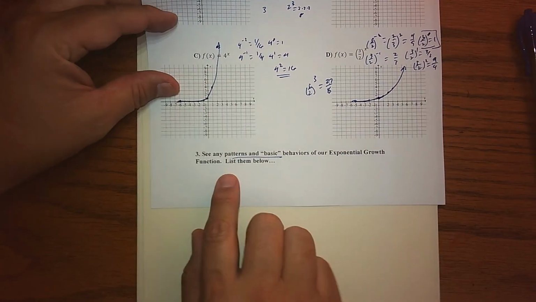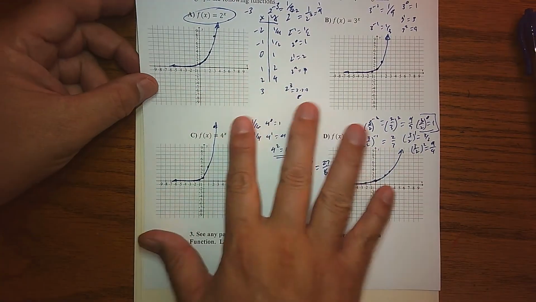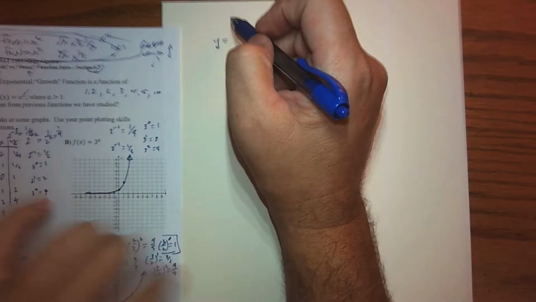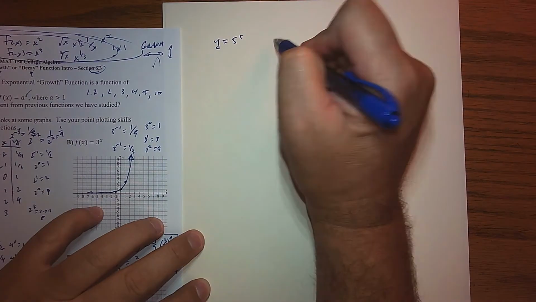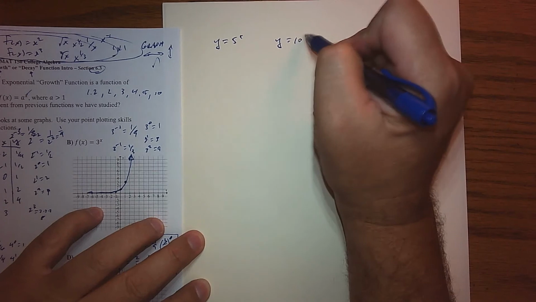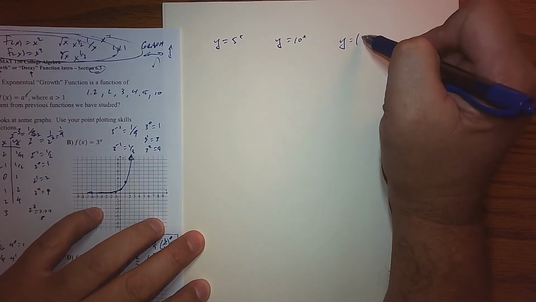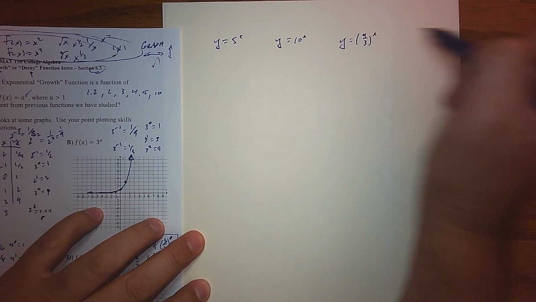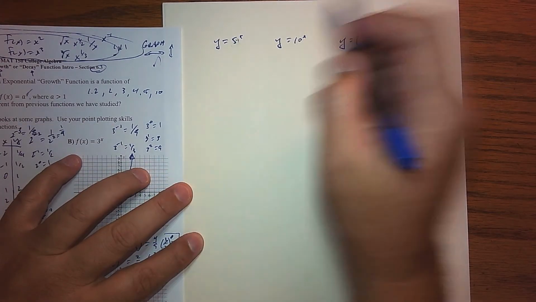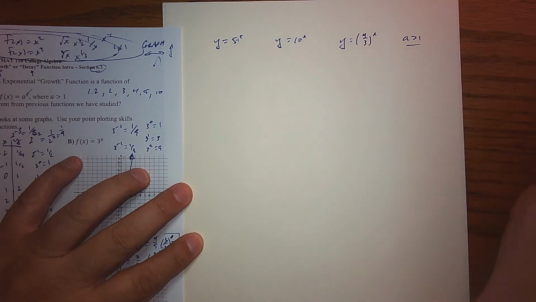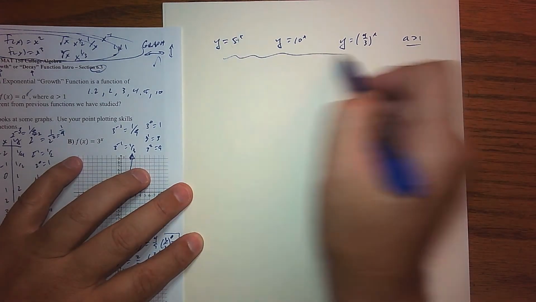Okay, so we're going to do part 3 here, which is now that we've graphed 4 of these, right? What would happen if we're looking at y equals, we already used 5 to the x, or y equals 10 to the x, all right? Or y equals 4/3 to the x, right? So all I'm doing is messing around. Notice all my a values so far are greater than 1. What would I expect all these graphs to look like?